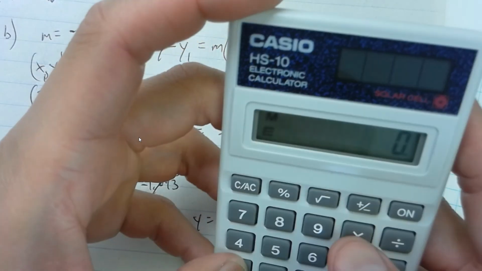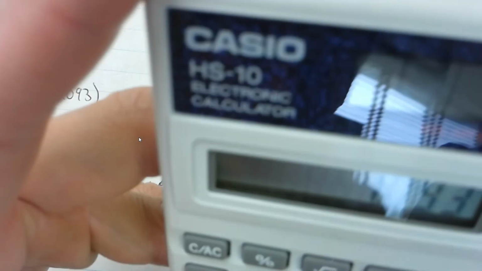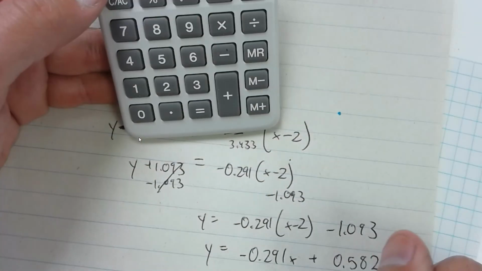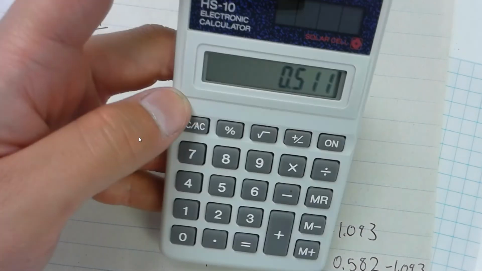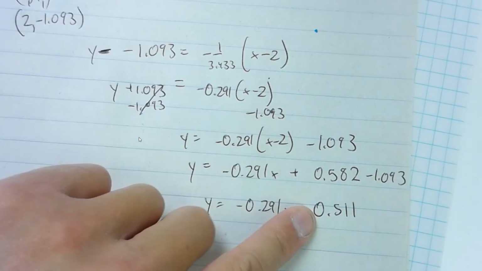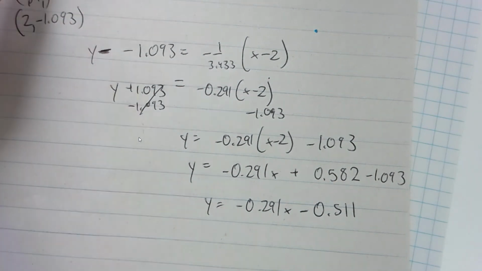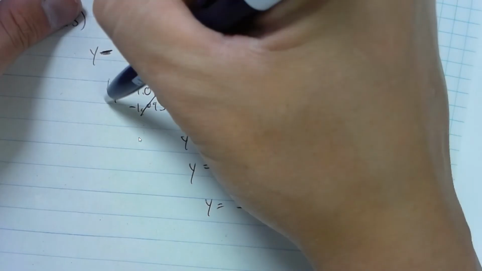I believe that's approximately negative 0.511. So I would have been fine with just an answer that looks like this here.